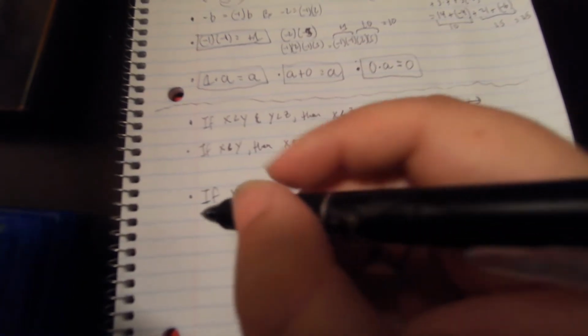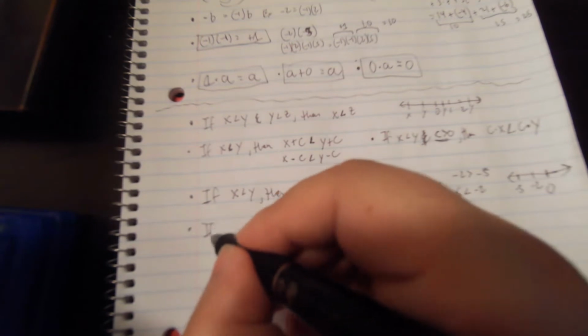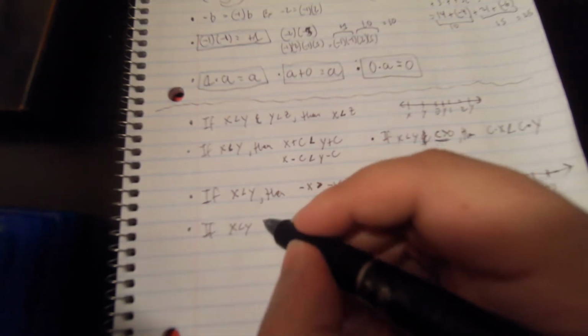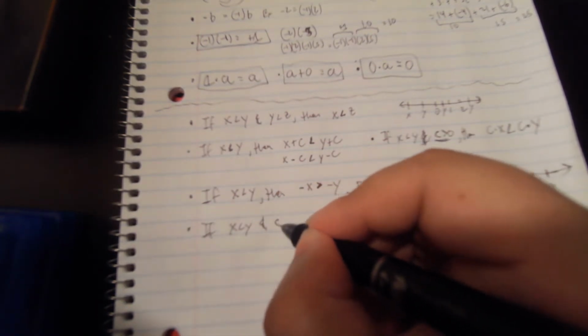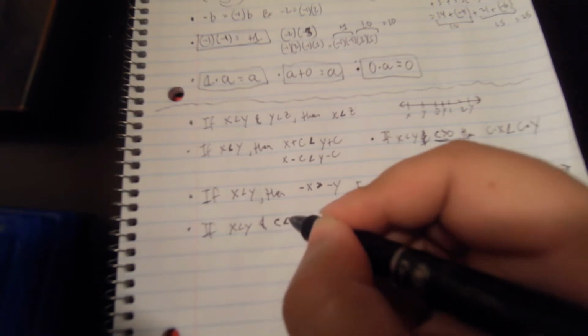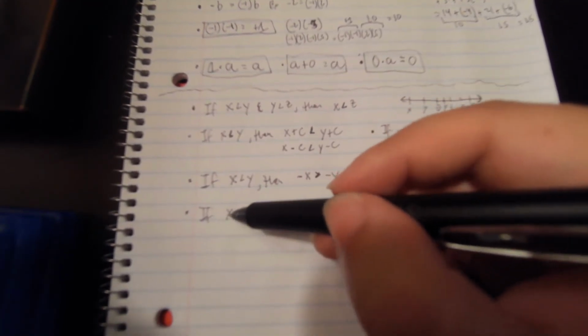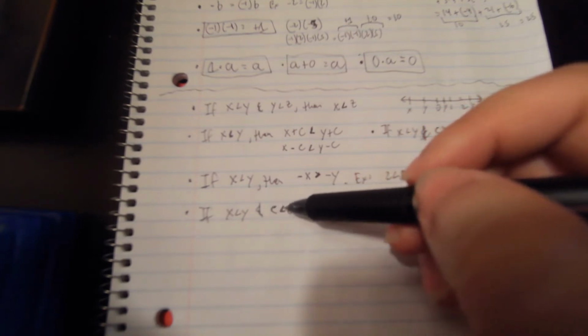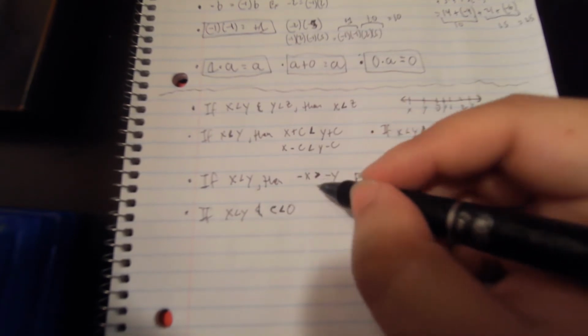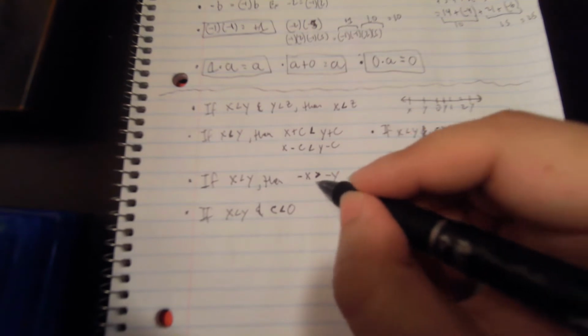Let me do something even more general. If x is less than y, but this time c is negative, meaning less than 0, then something similar happens here.